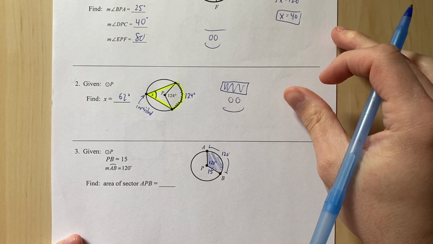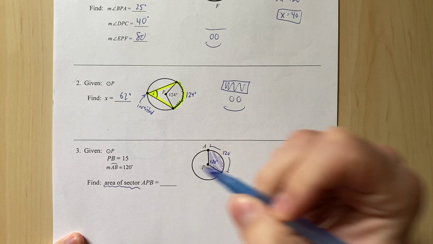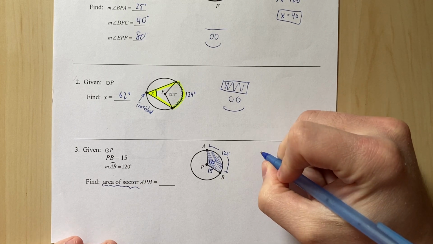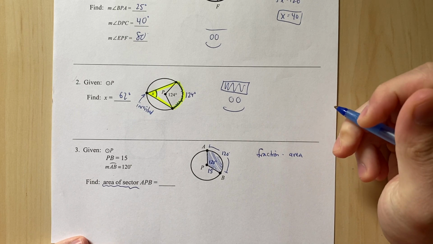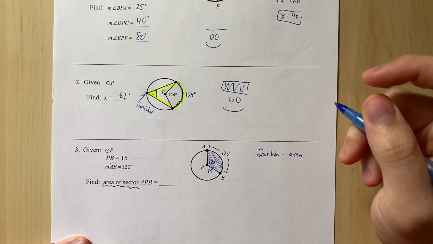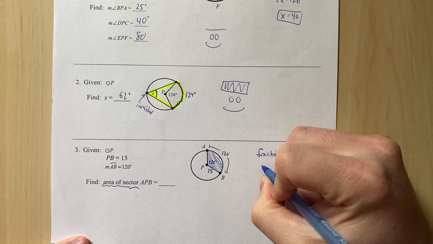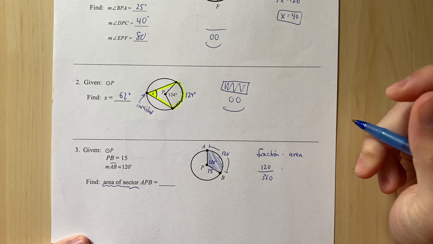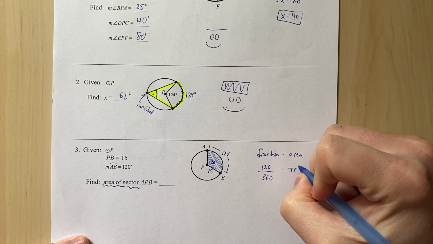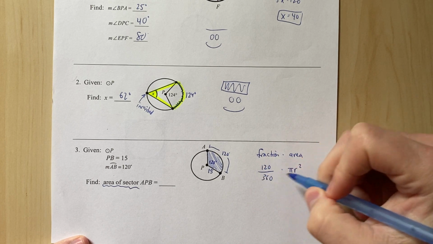If we're finding the area of a sector, that is a fraction of the total area. The fraction is the angle we have out of 360, and the area of a circle is always pi r squared, because we want a fraction of the total area.